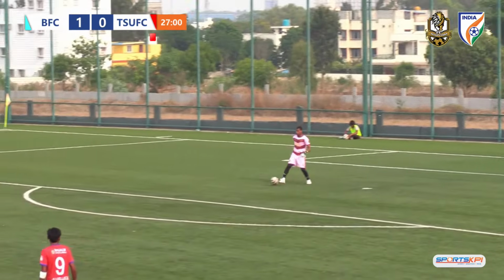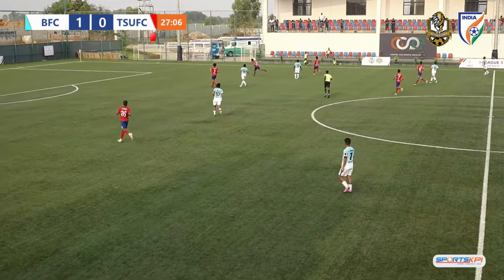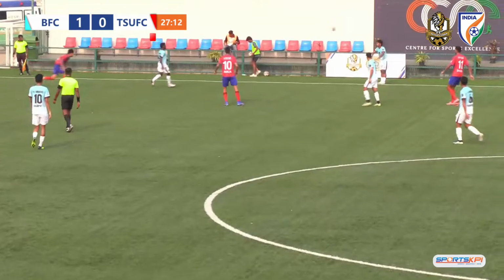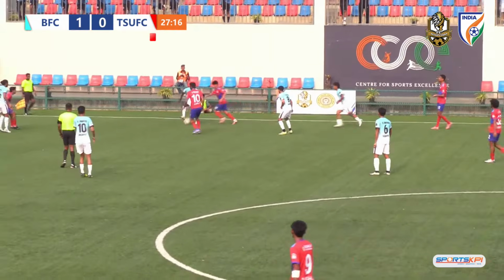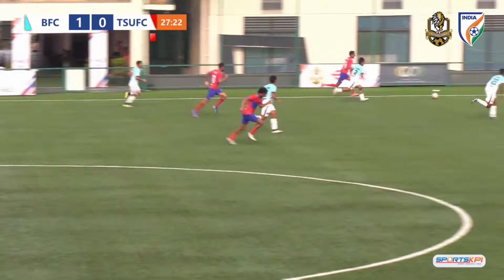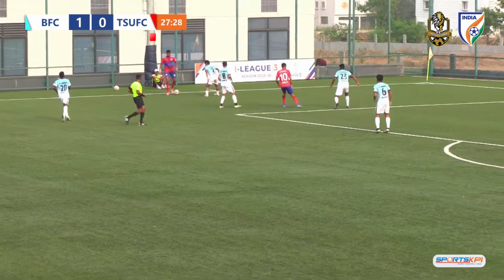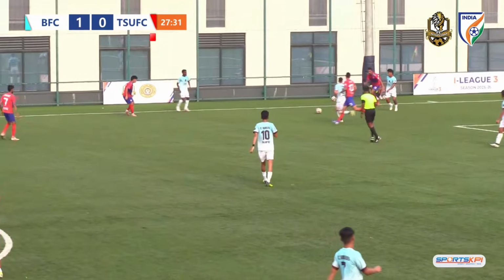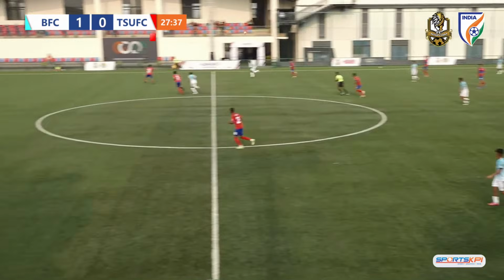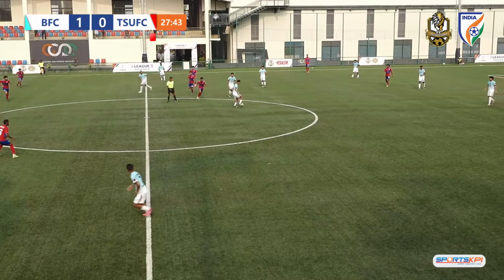Rakshit. Back with Ayan Bhattacharya. Header again. This time they're again trying to create the pressure on the defense. Played the ball down the line. Went out of the play.